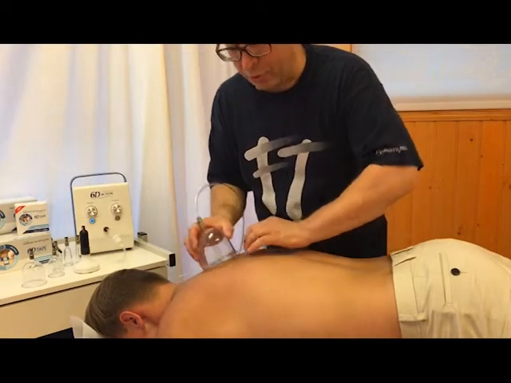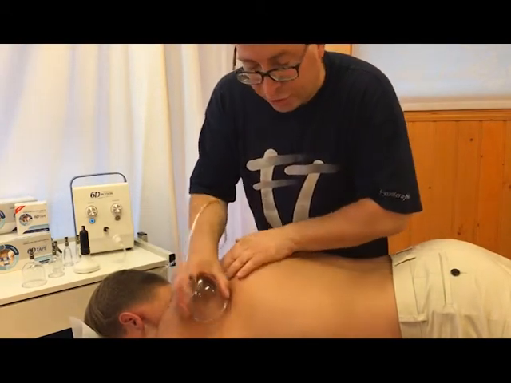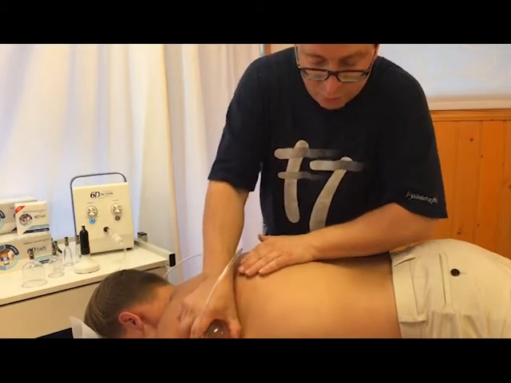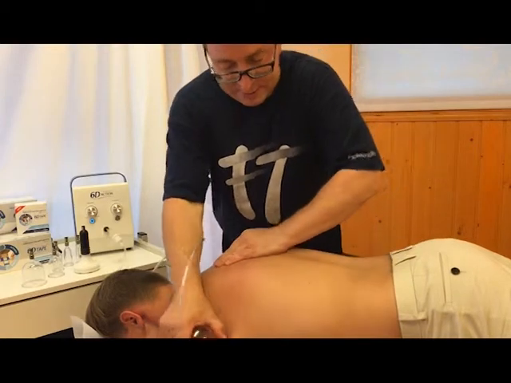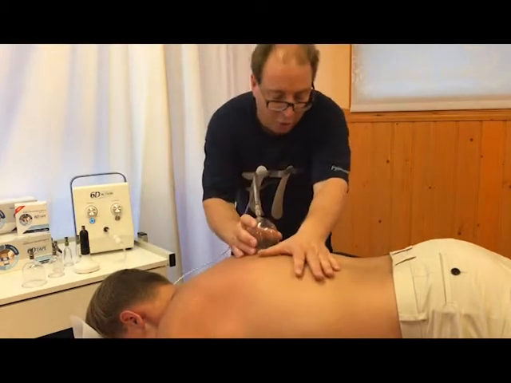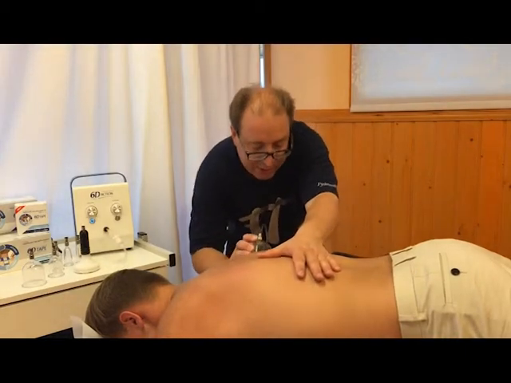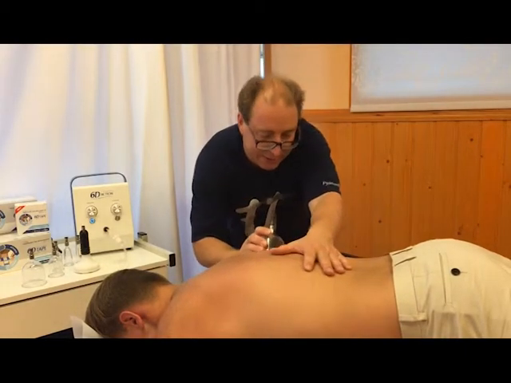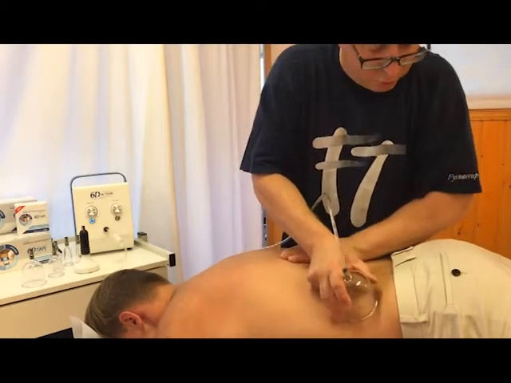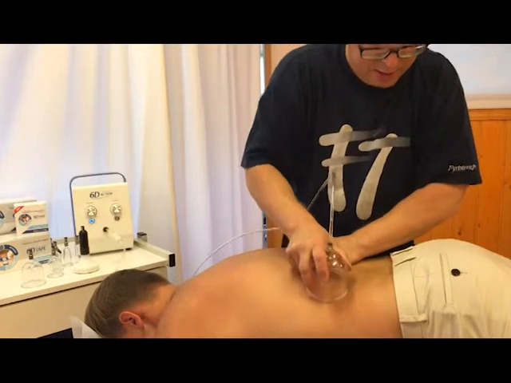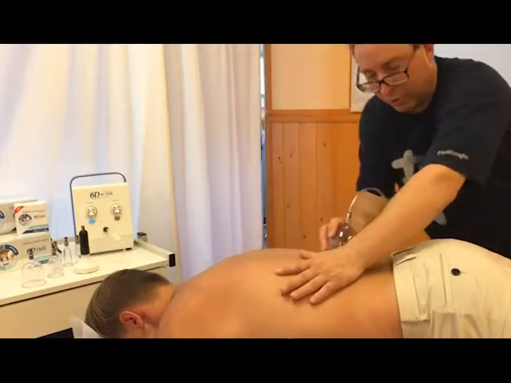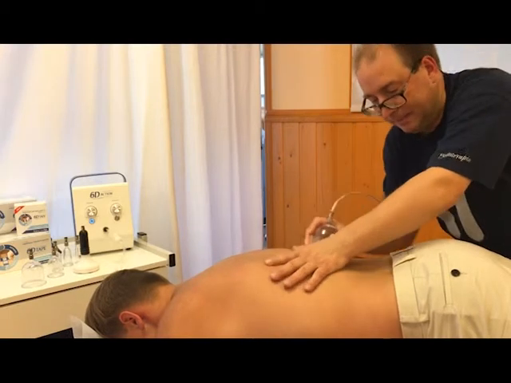The upper left corner you push with the gliding technique towards the armpit. The upper right level you go towards the right armpit. The lower part you go towards the groin area on each side.